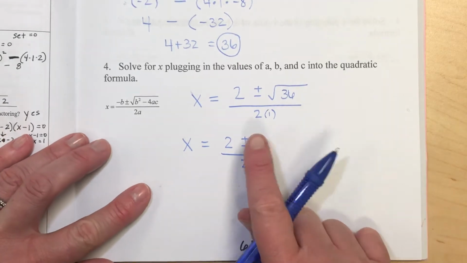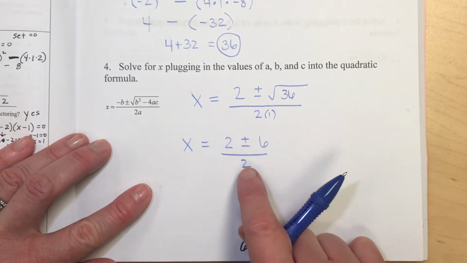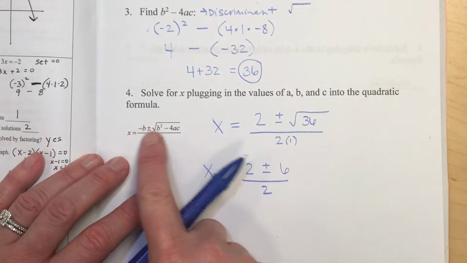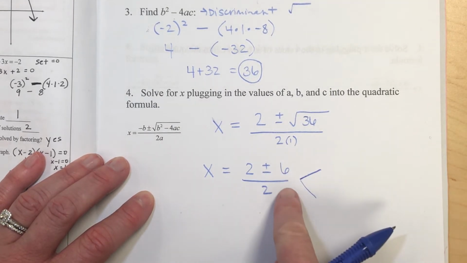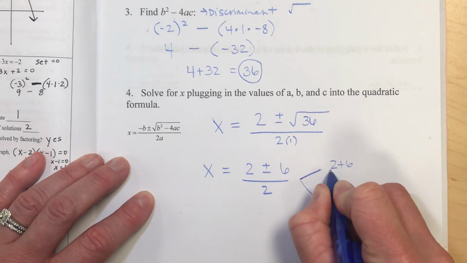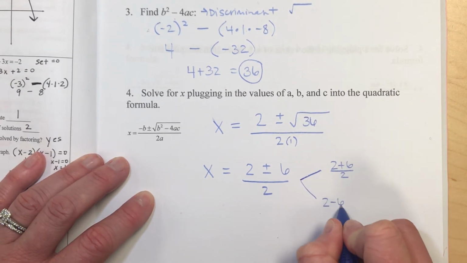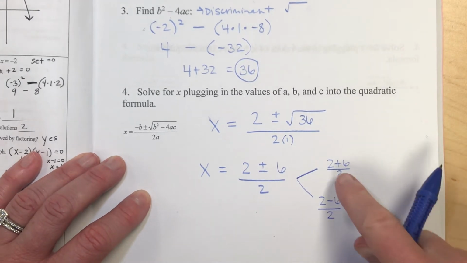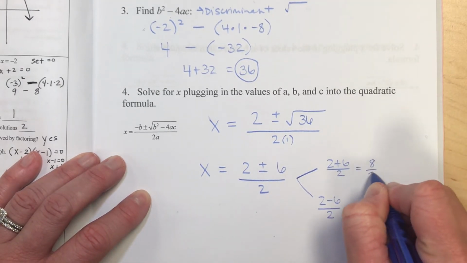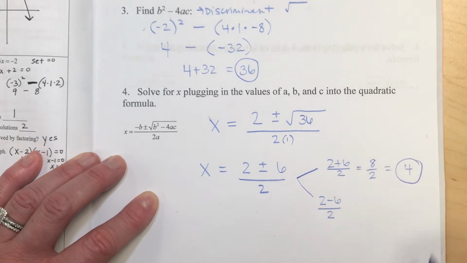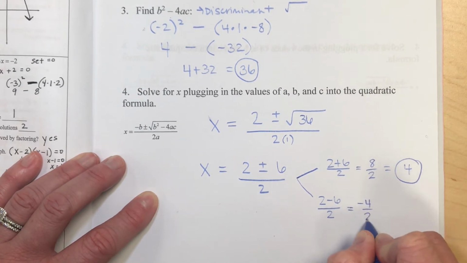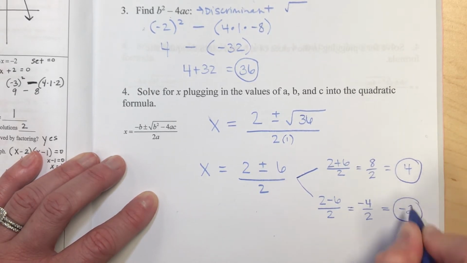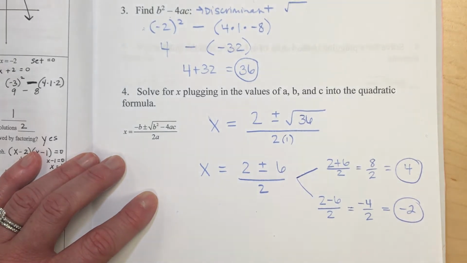Okay, now let's talk about this. We need to add and subtract the top before we divide by 2, because our formula is, right, oh, it's actually over here, all divided by 2a. And so what I really have is two different answers: 2 plus 6 and then divided by 2, and 2 minus 6 and then divided by 2. Well, what's 2 plus 6? That's 8. What's 8 divided by 2? I get an answer of 4. And 2 minus 6 would be negative 4. And then if we divide by 2, we get negative 2. So those are our two answers for where our parabola will cross our x-axis.